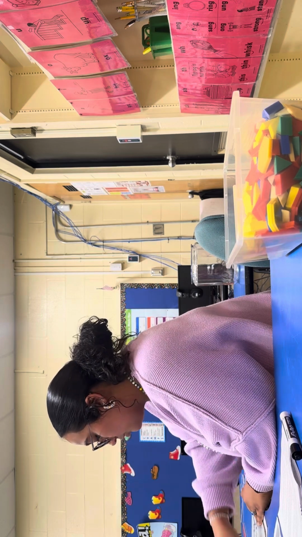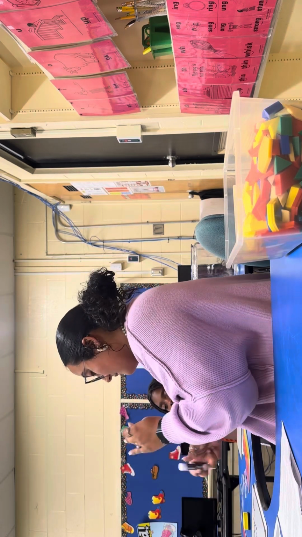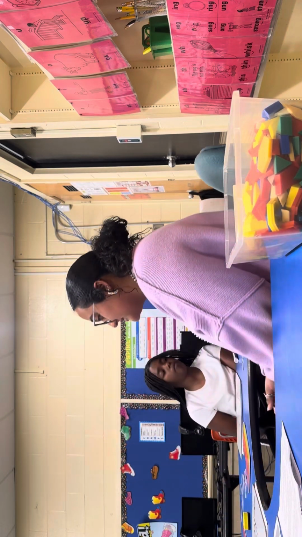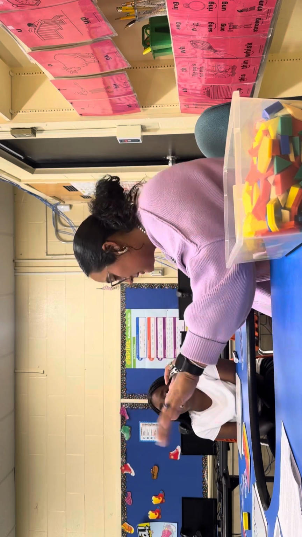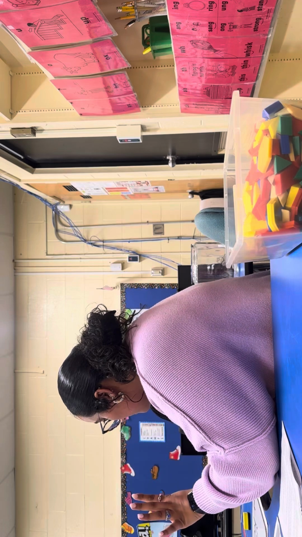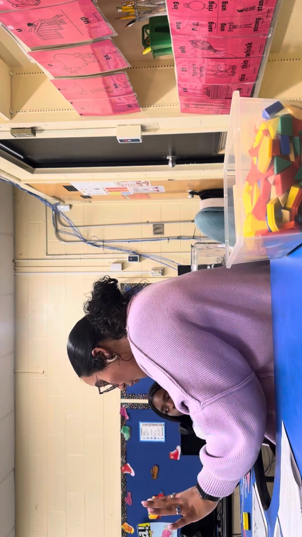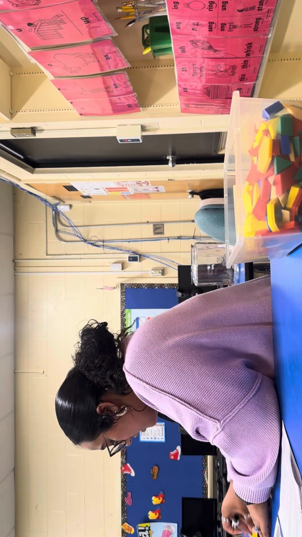Y'all stay with me. Put the board down. Put the markers down. When we count by 4s, how does it go? 4, 8. Okay, we'll stop. So we know that both of these numbers go into what? 4. Because when we count by 4, we say both of these numbers, right? 4, 8. Yeah. So how about I do this? And oh, my 4 looks a little wonky.